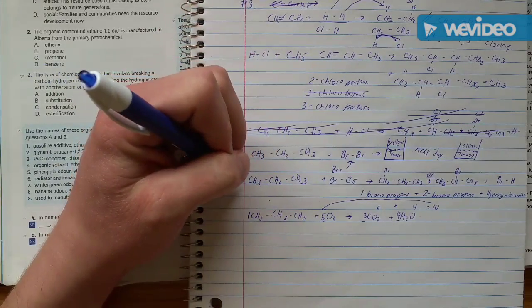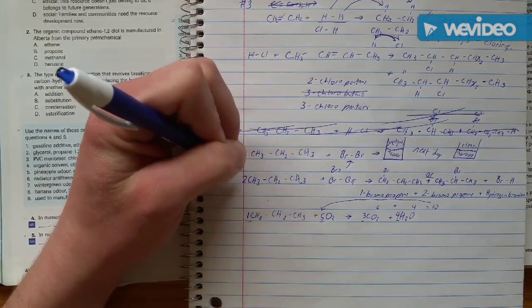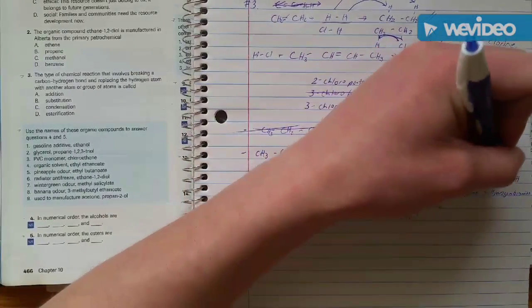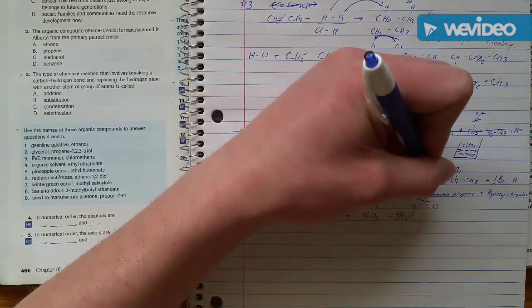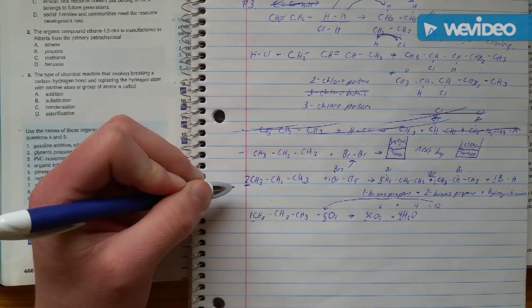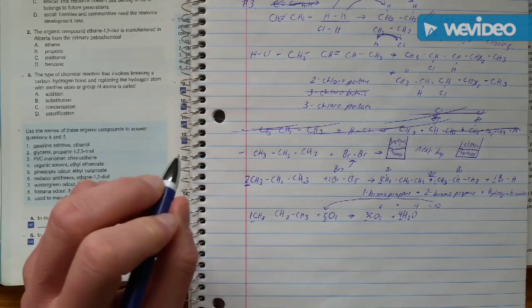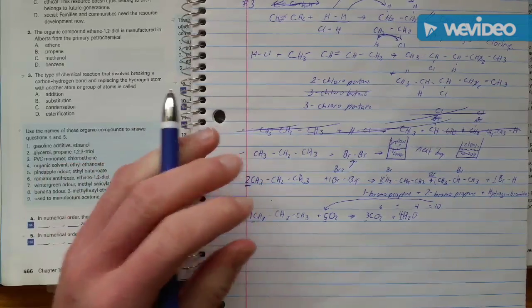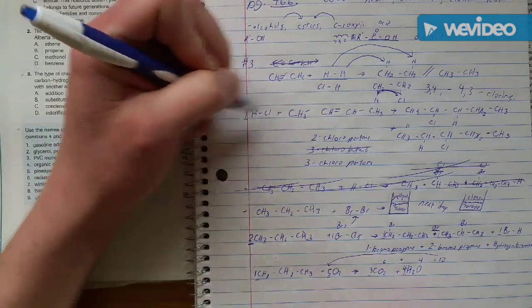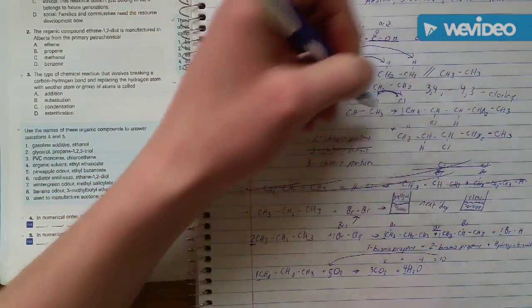So even for the top here, we place a 2, 1, 1, 1, and 1. Since there's 2 possible products, we'd have to put a 2 for substitution reactions. In addition reactions, however, you can leave as is. So 1 and 1.